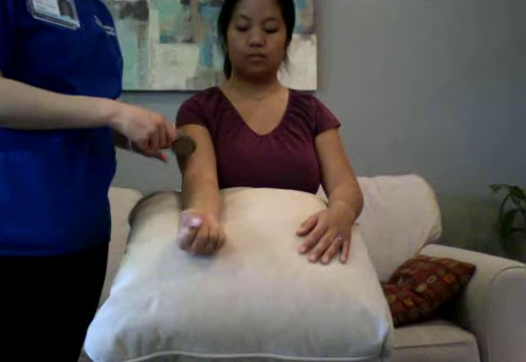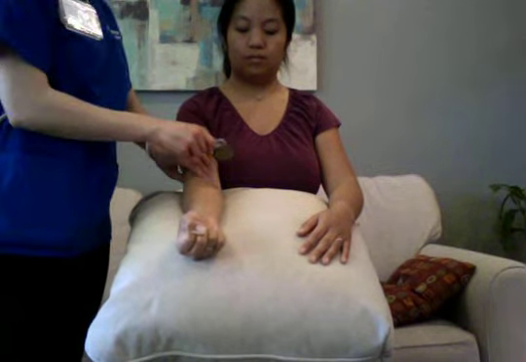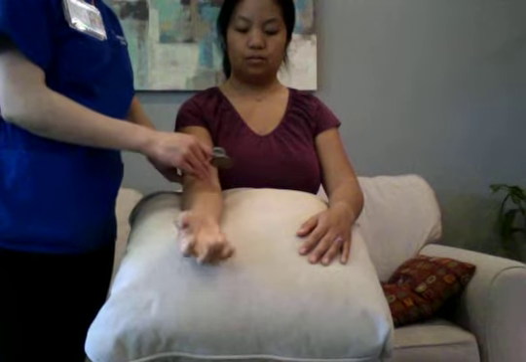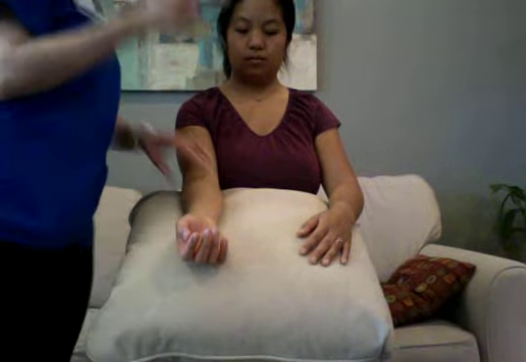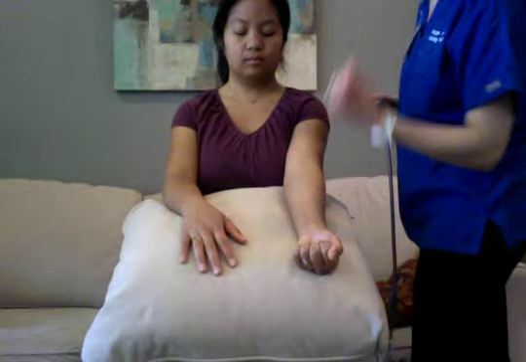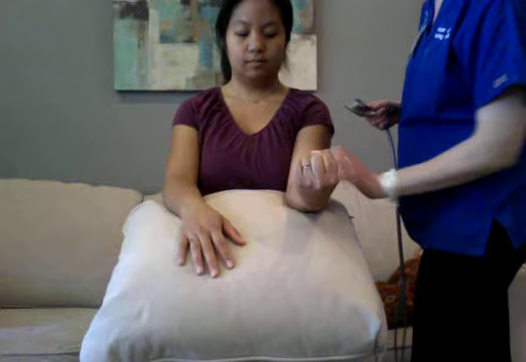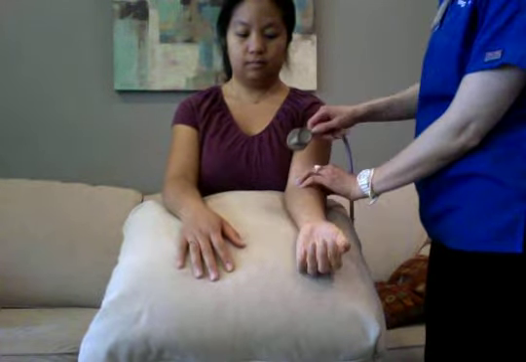Go ahead and make a fist. Okay, go ahead and relax your hand. Okay, and now we'll do the other side as well. Make a fist, like a bicep fist. Okay, go ahead and relax your arm.